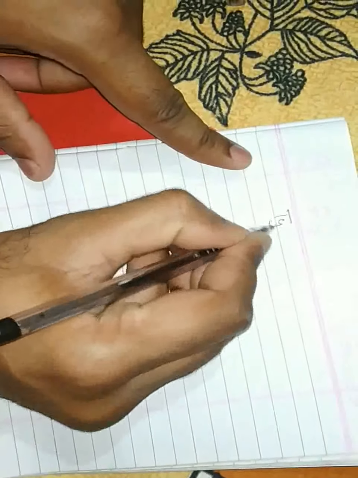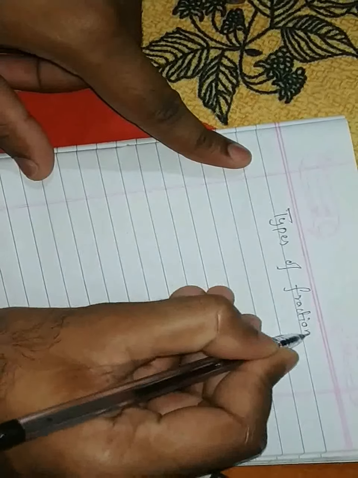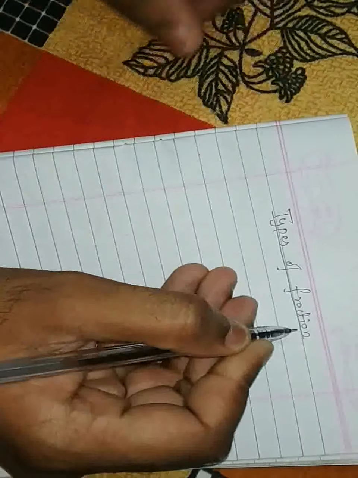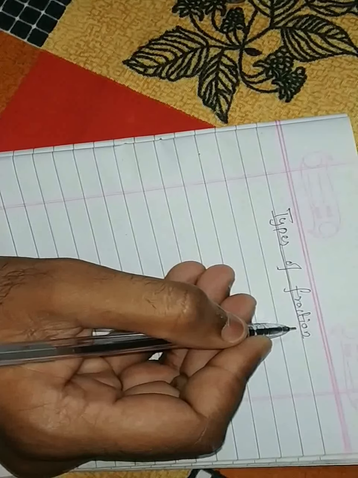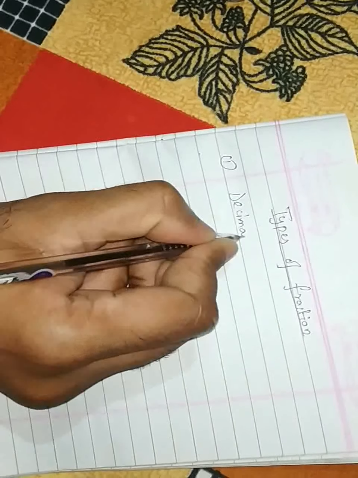Types of fraction. There are many types of fraction. You should learn all these types of fraction. The first fraction which we are going to discuss is the decimal fraction.